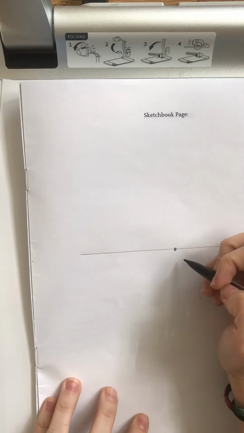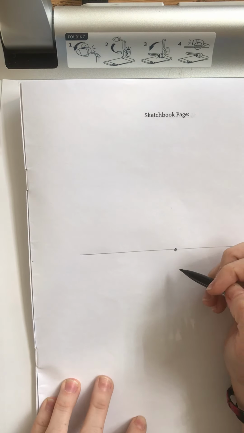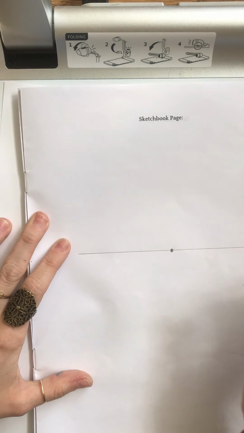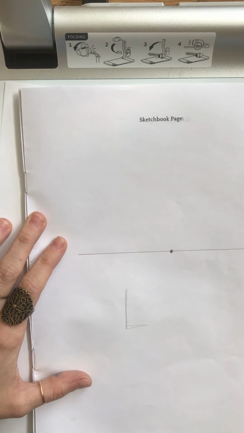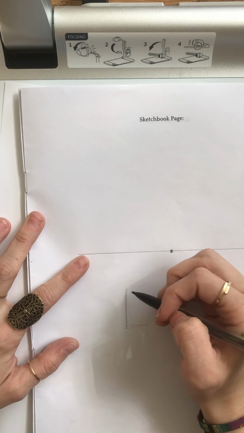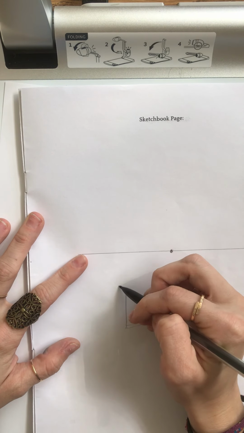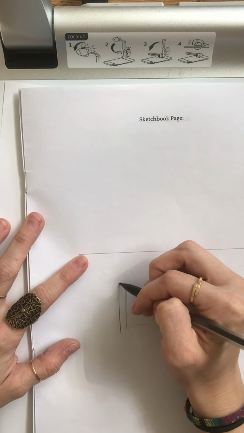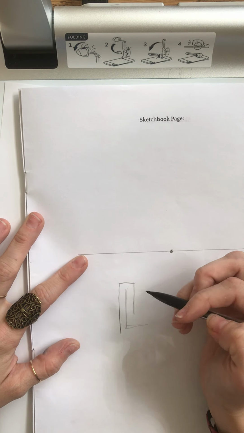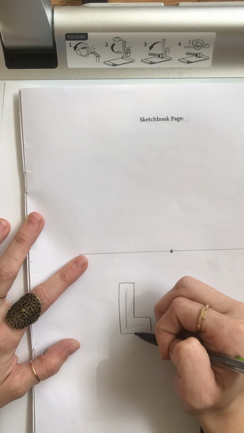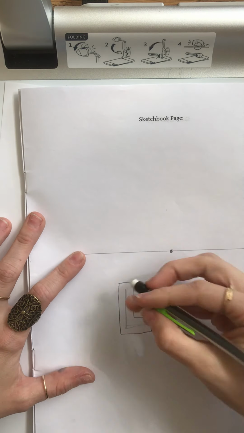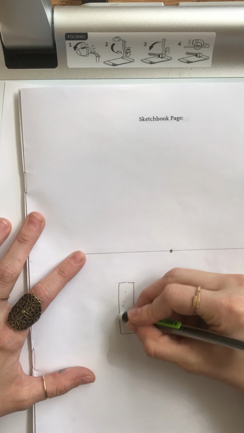I'm going to start off with an L, and for those of you who do not have a lot of practice with bubble letters, you can just make an L. I make it pretty light, a normal L. Now I'm going to go around it with parallel lines to make it bold. So I'm just going around the outside edges, and now I have a bubble letter L.